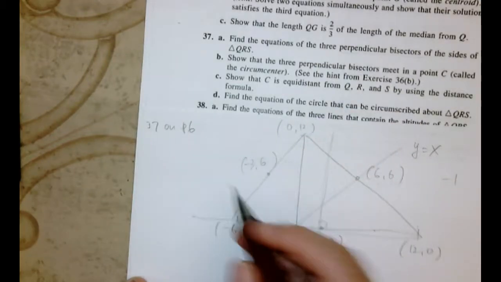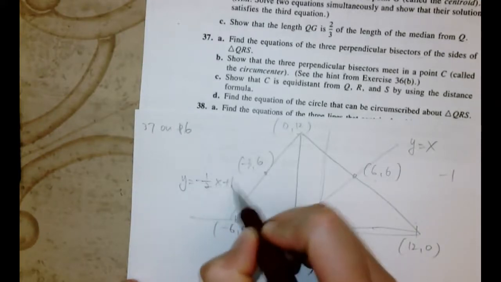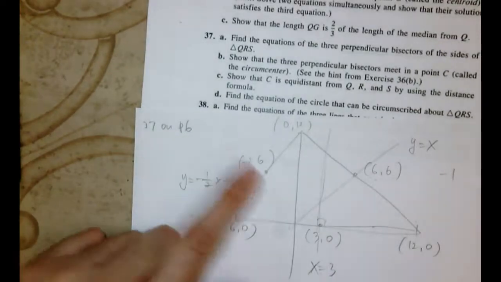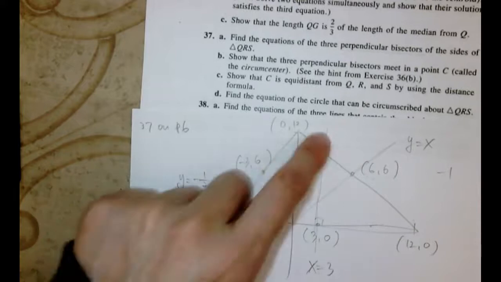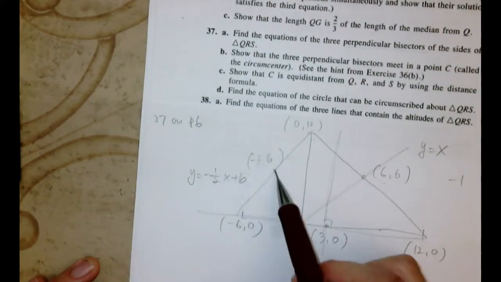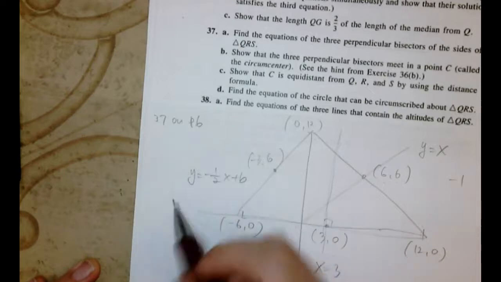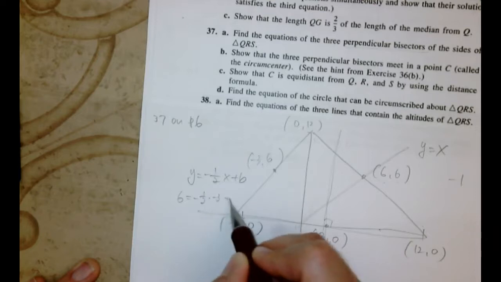So this slope should be -1/2, so it should be -1/2 x plus b. And you have to go through this point, right? So this is the slope, perpendicular to the slope of 2. And you plug in this point that you have to go through, which is a midpoint. So 6 equals -1/2 times -3 plus b.